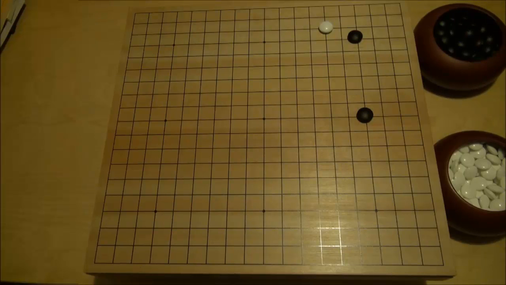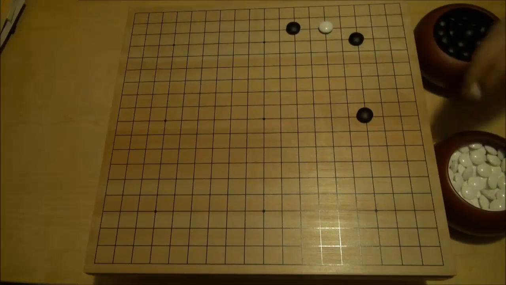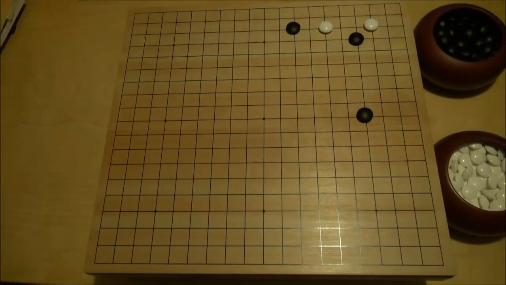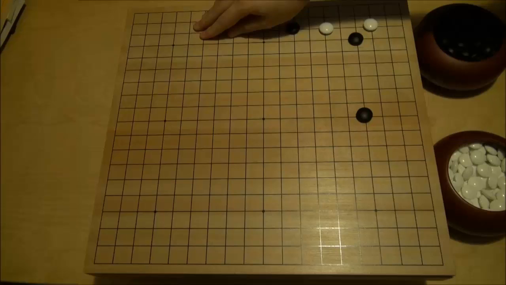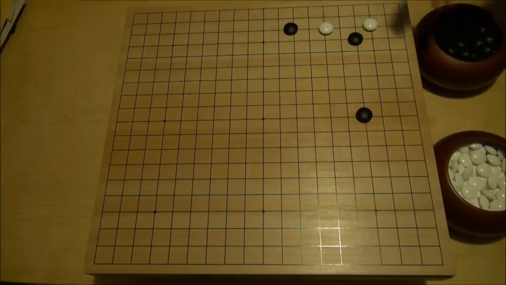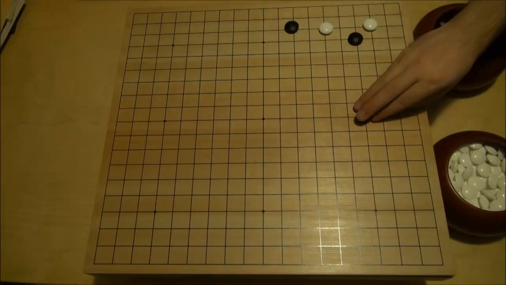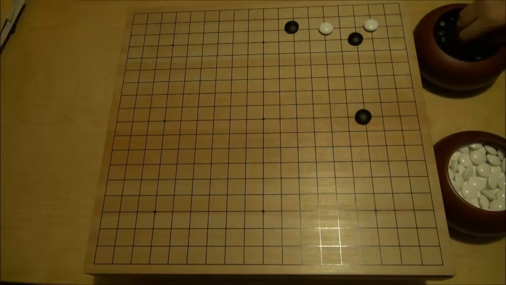So first I want to show this very basic example. Black pincers and white takes the corner. Now, of course, realize that this pincer depends on the rest of the board. Like, if this is very uninteresting, black wouldn't pincer. This is really low and uninteresting, but in a lot of cases this pincer is good when you have this stuff. So white will take the corner, and now the question is, what should black do?